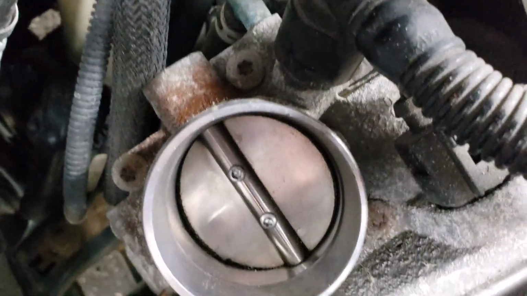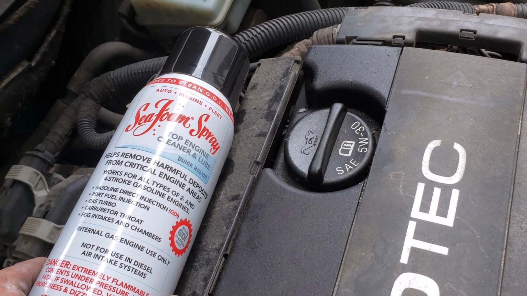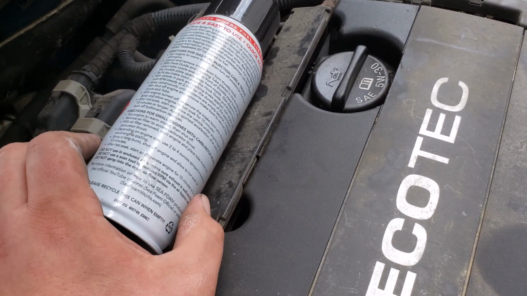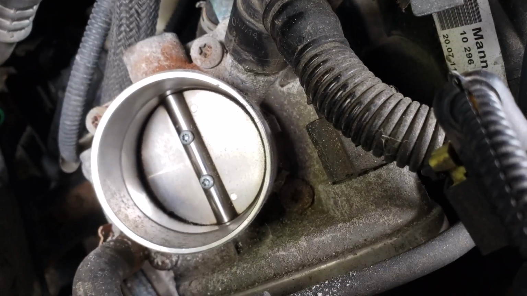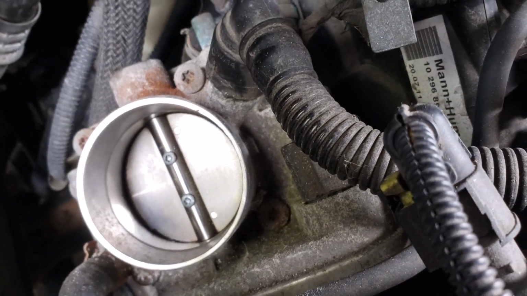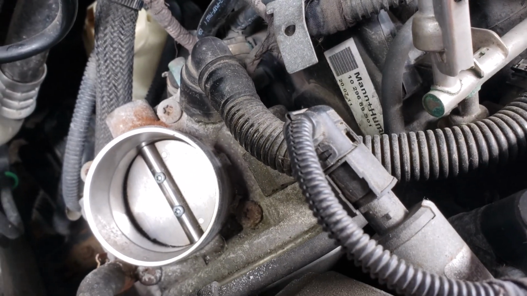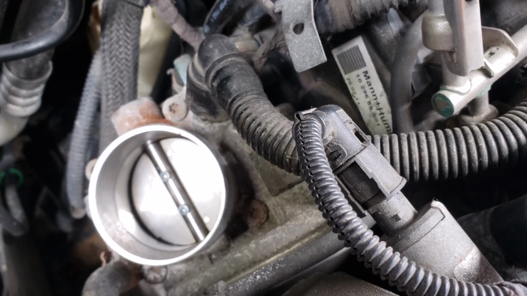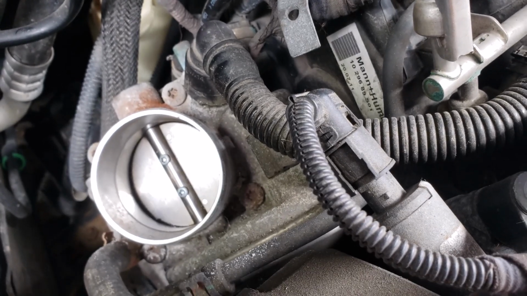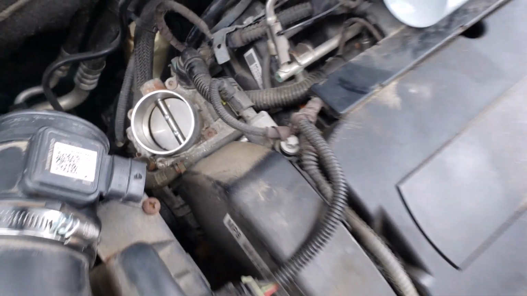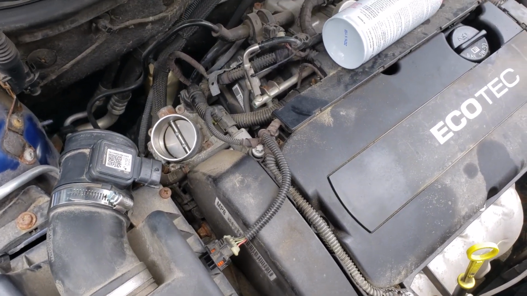So I'm going to use this Seafoam top engine cleaner. Basically you fire it up and get a spray going down inside with the throttle open enough that it's running about 2,000 RPM, but not to exceed 3,500 RPM. You get the engine warm before you do it, and then you run the whole can through.